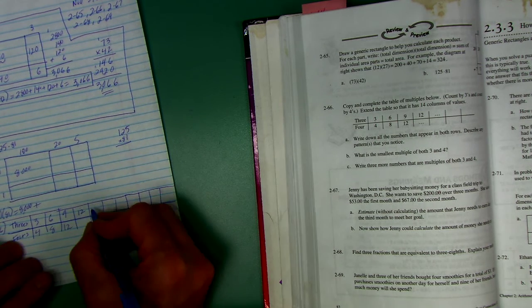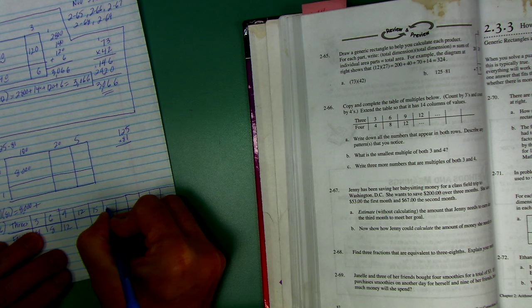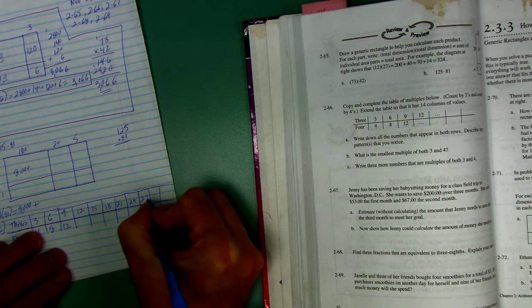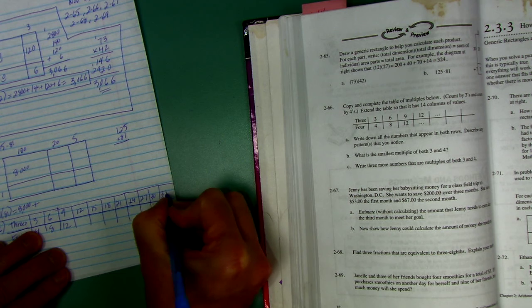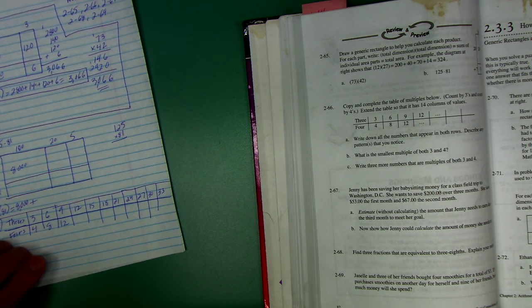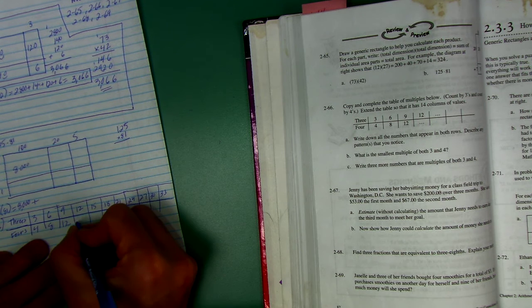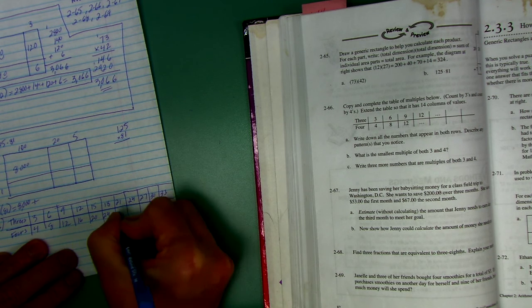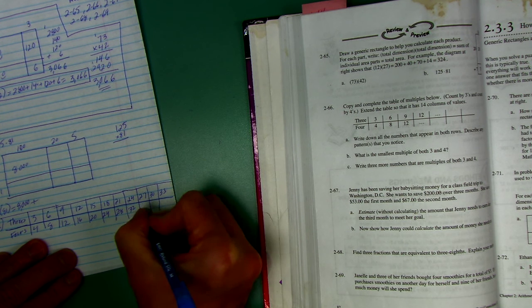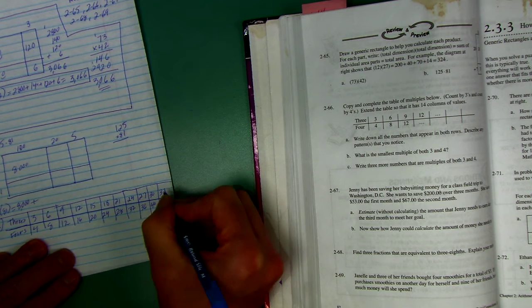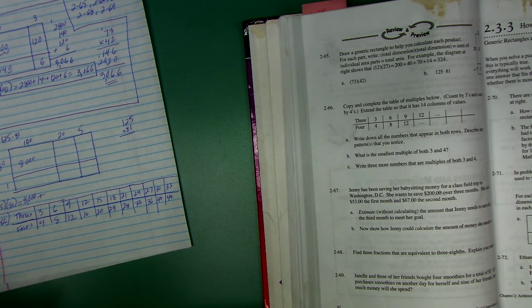So 3, 6, 9, 12, 15, 18, 21, 24, 27, 30, 33. The ones that you can't see here are going to be 36, 39, and 42. And for here, I have 16, 20, 24, 28, 32, 36, 40, 44. And what's missing on the fours is going to be 48, 52, and 56.